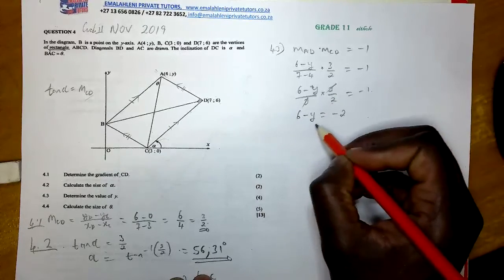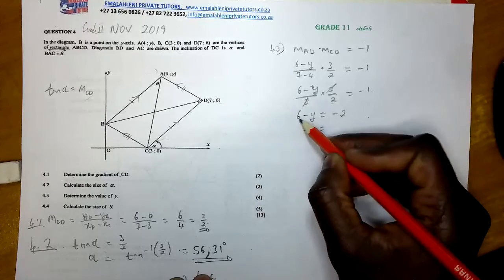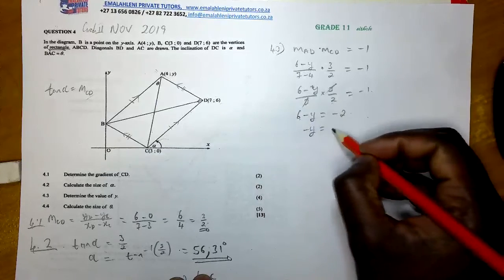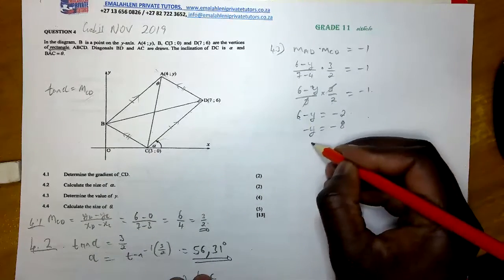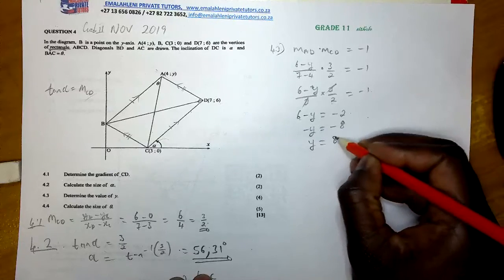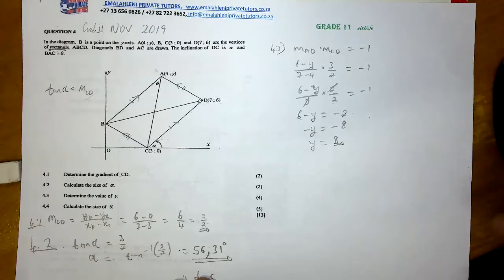Then -y will be equal to, if we take 6 that side, it's going to be negative: -2 minus 6, which is -8. We divide by negative throughout. We get y as 8. That's our answer there. Then now let's move on to 4.4.